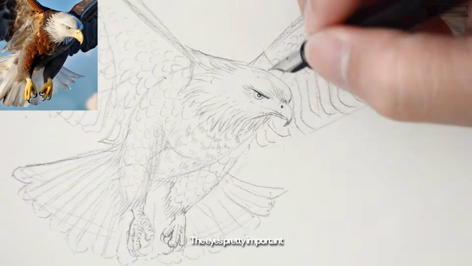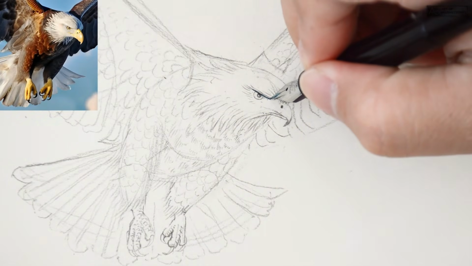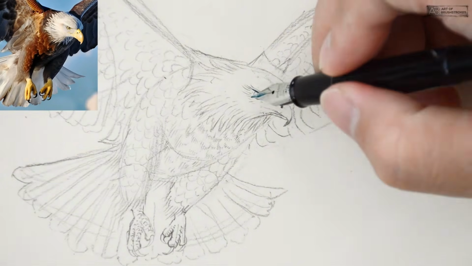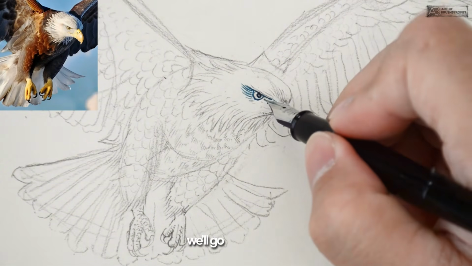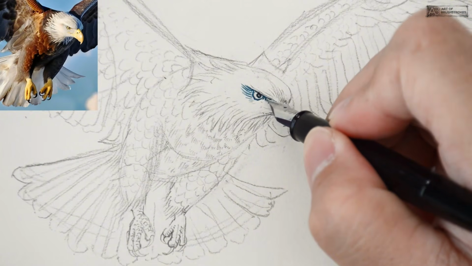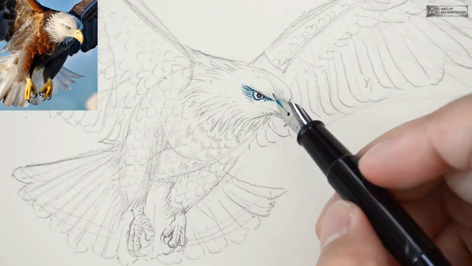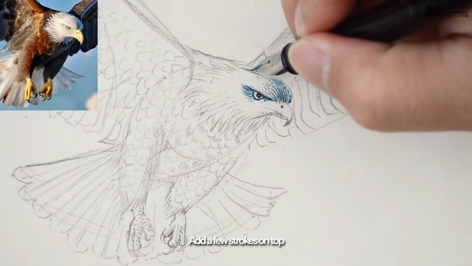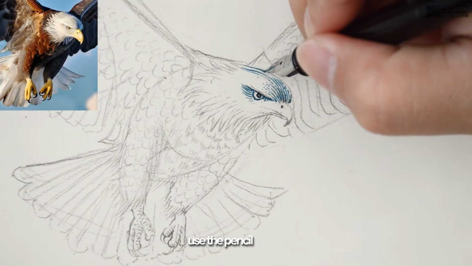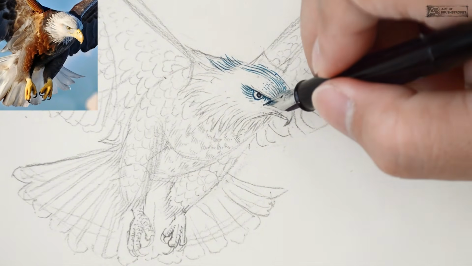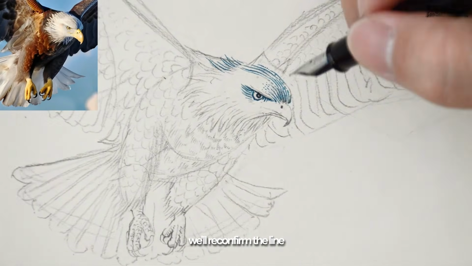The eye is pretty important. Back here you can gently dot to smooth things out. Then for this area we'll go downwards. Add a few strokes on top, and at this point use the pencil lightly. Don't press too hard. Alright, once here, we'll reconfirm the line between the lips.